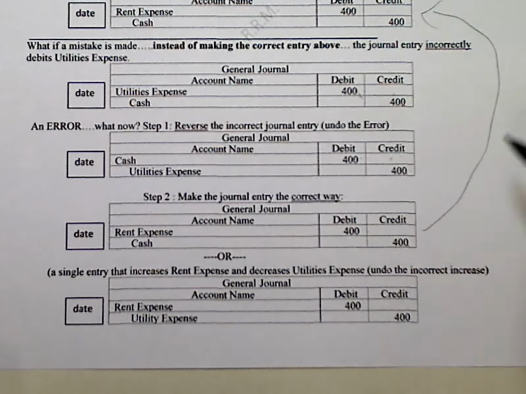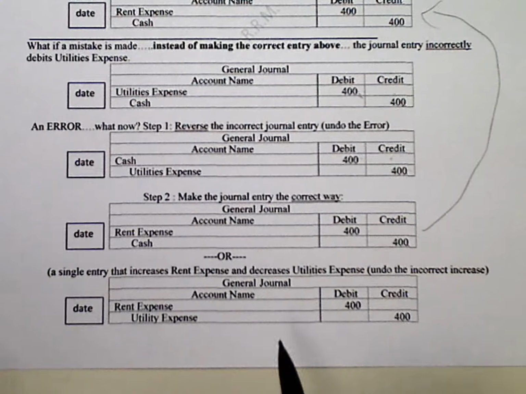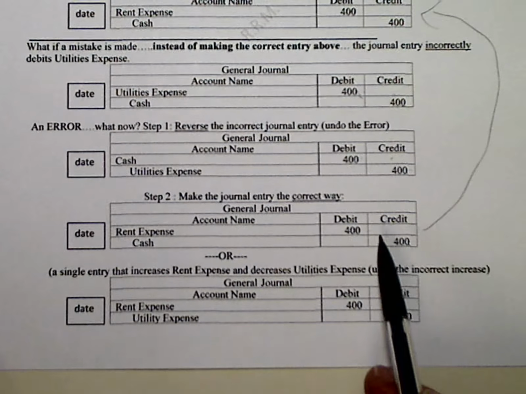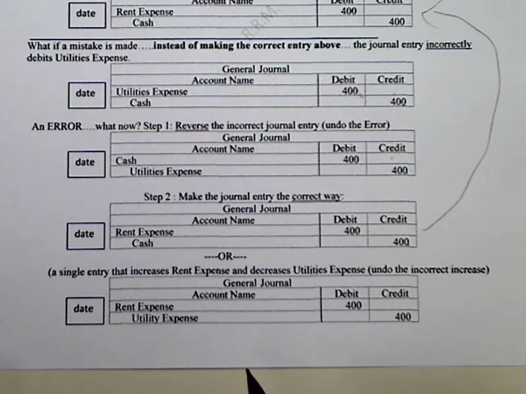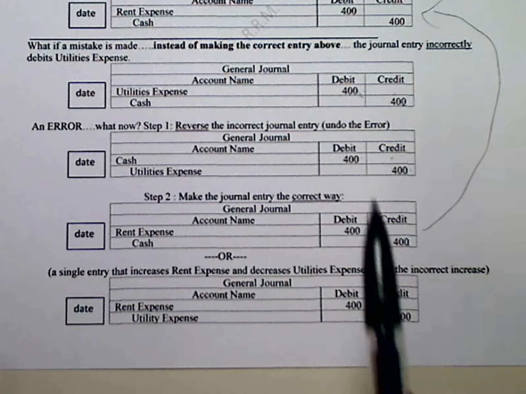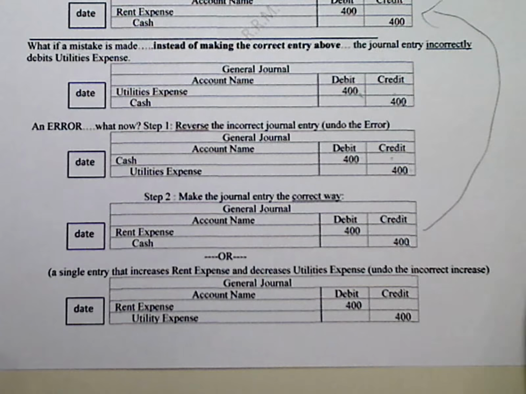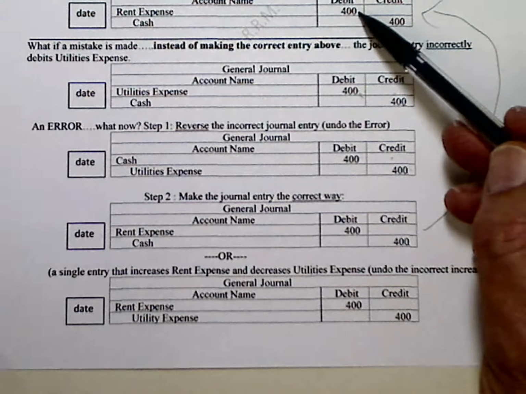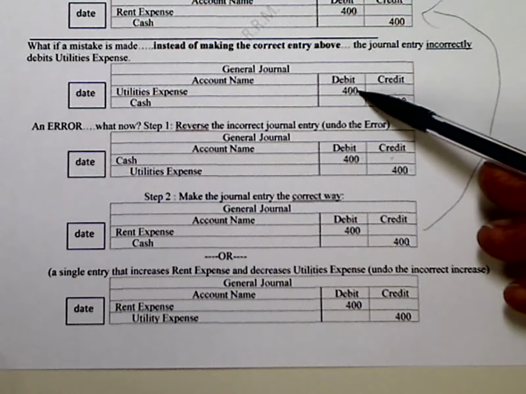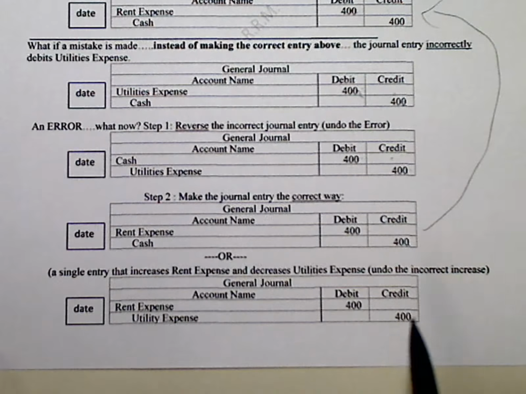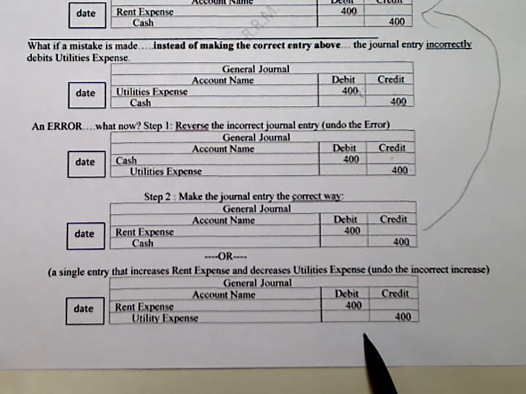What you could do is say, well, you know what? The cash account part of the entry was correct. It was that the wrong account was debited. I should have debited rent expense, but instead I debited utilities expense. So this is kind of a shortcut. You can take some shortcuts as long as you know what you're doing.